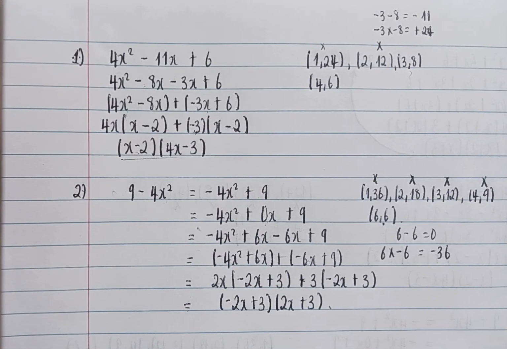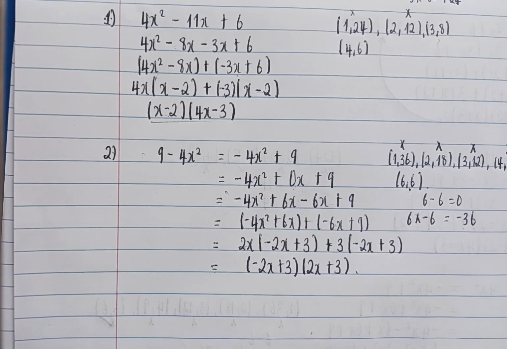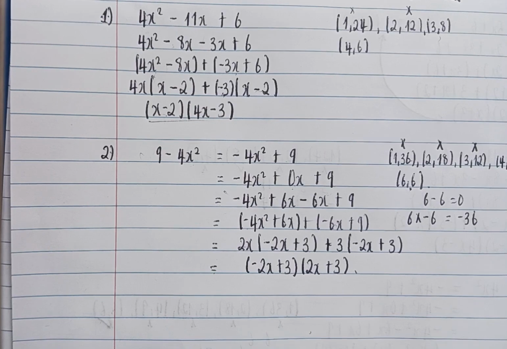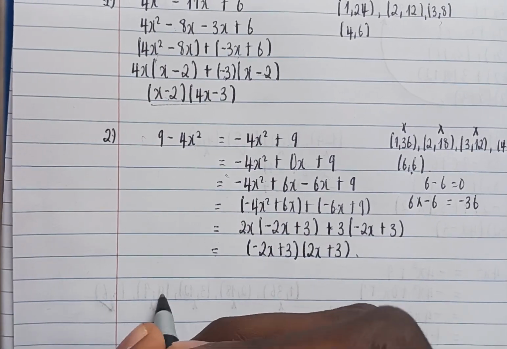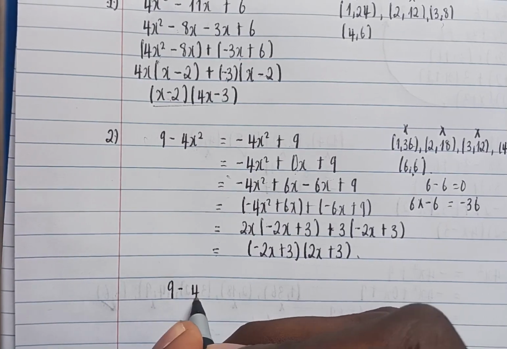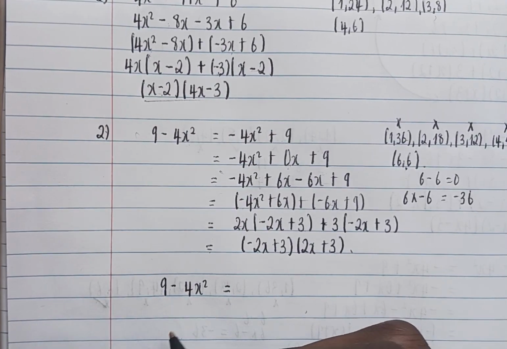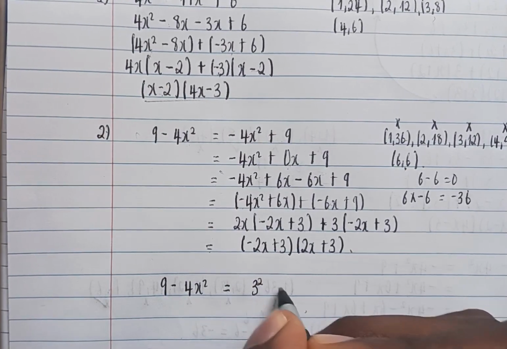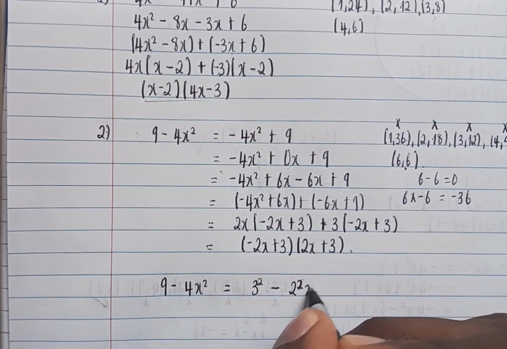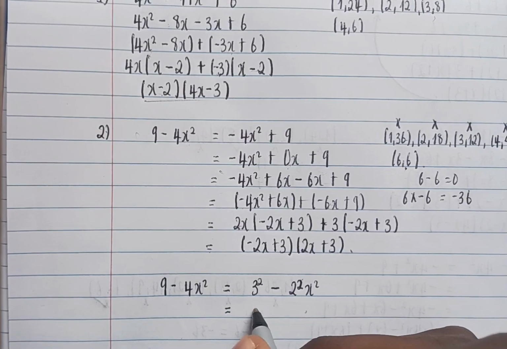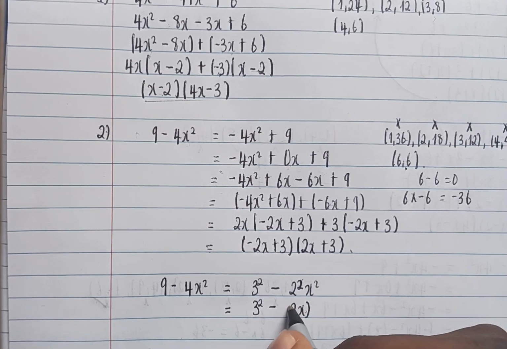Okay, the other method that we use is through completing the square. In my previous videos, I dealt with completing the square. So I'll put the link in the description, so you are free to watch that. So we had 9 minus 4x squared. Notice that 9 is the same as 3 squared, so I can write 9 as 3 squared, minus 4 is 2 squared, and I have my x squared. So this equals 3 squared minus 2x, all that squared.